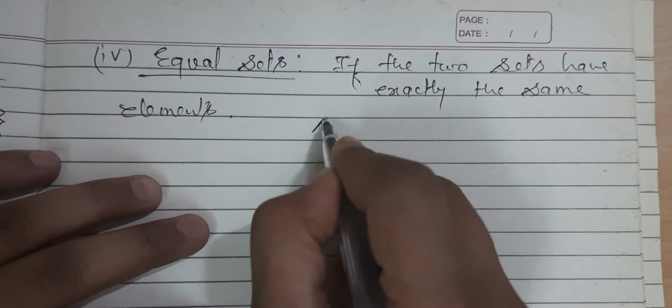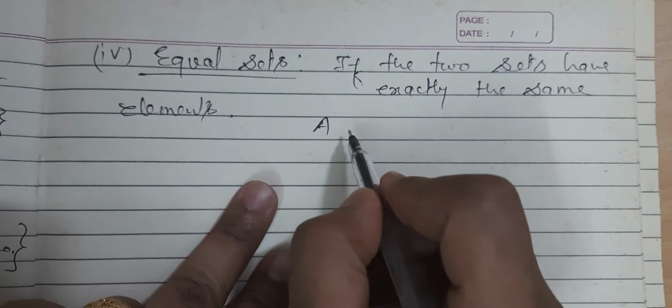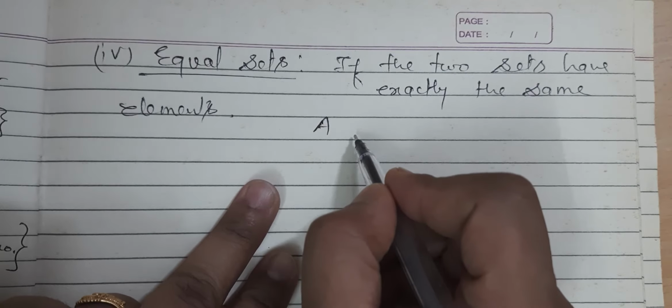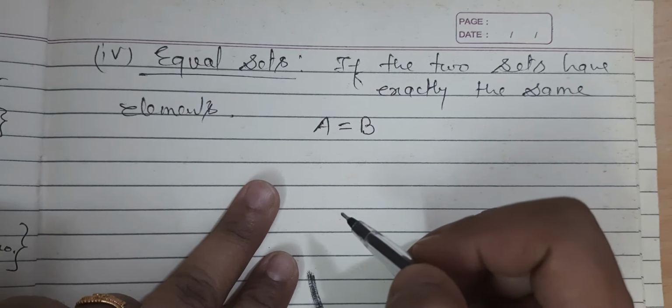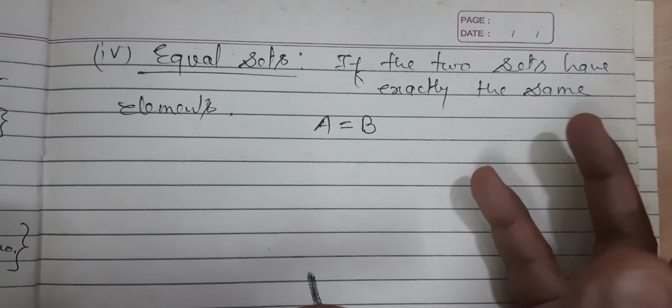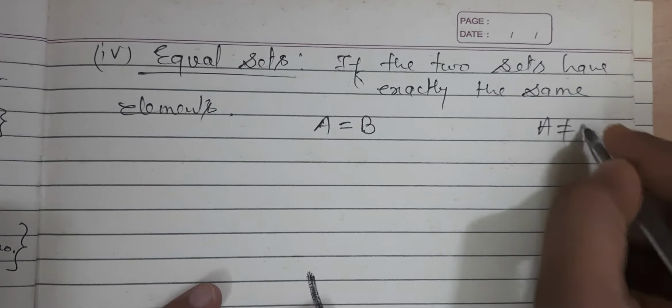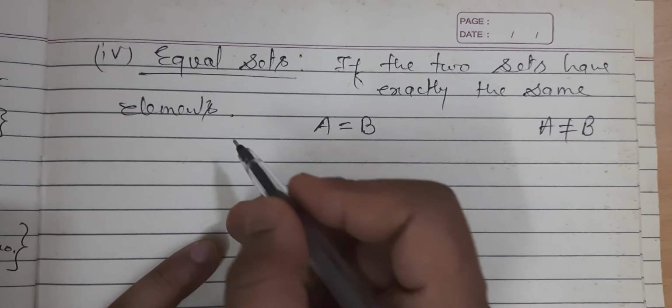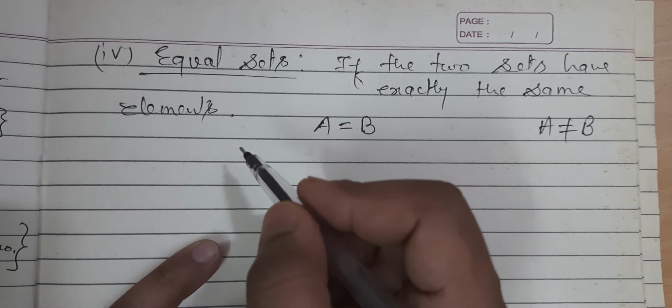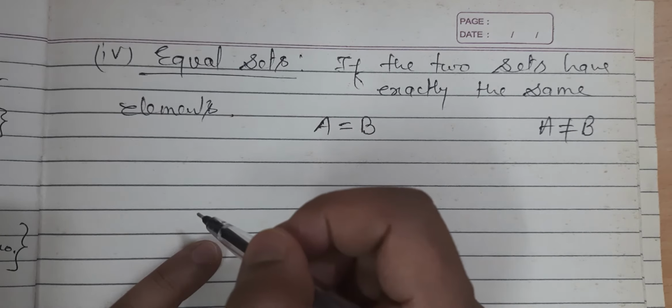And we write it as, suppose we have two sets A and B and they are equal, so mathematically we'll write set A equals to set B. Otherwise the sets are said to be unequal and we write A is not equals to B. Okay, so two sets A and B are said to be equal if they have exactly the same elements.